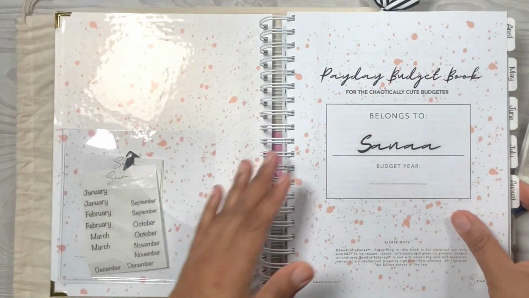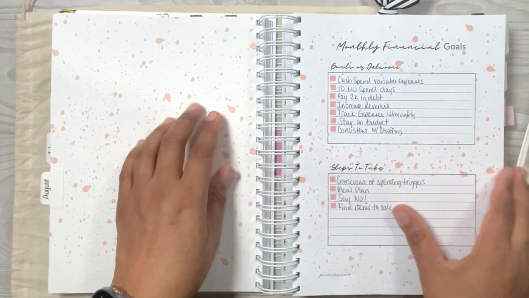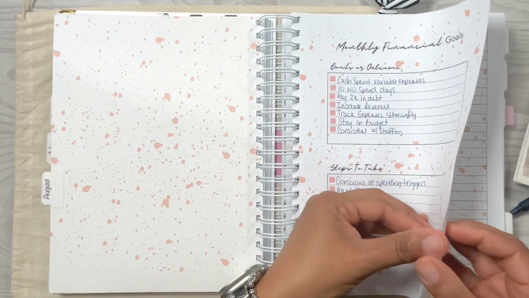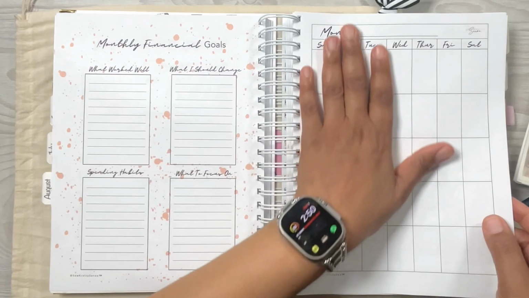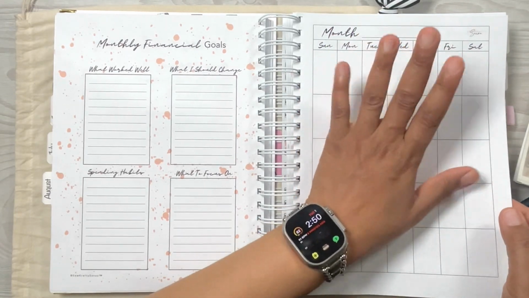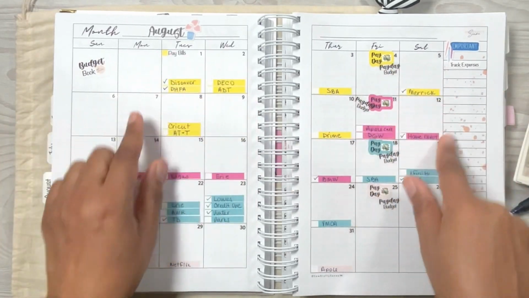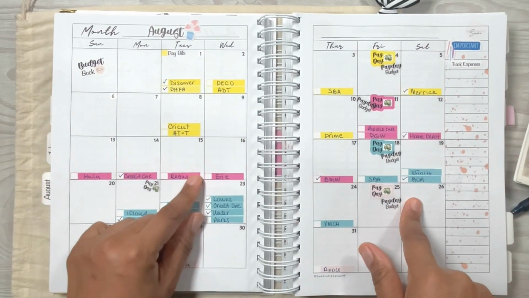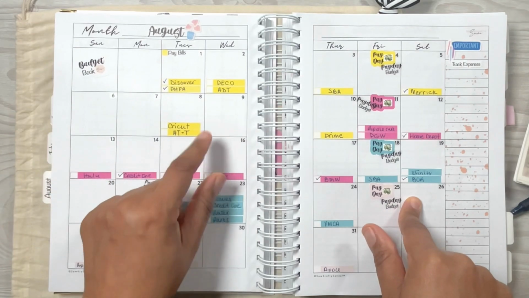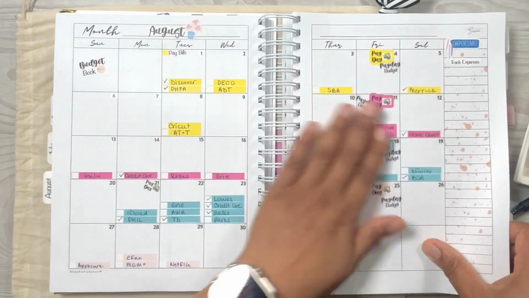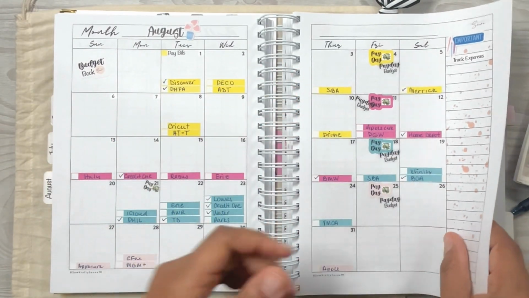Okay, so I am going to open up the section to August. In part 1, we did my monthly financial goals, setting those up. And in part 2, we set up my monthly calendar, not on the 1 page, but you have the option of doing it on a 2 page. So we set my monthly calendar up for August, which was video part 2. And here you'll see how I set that up.